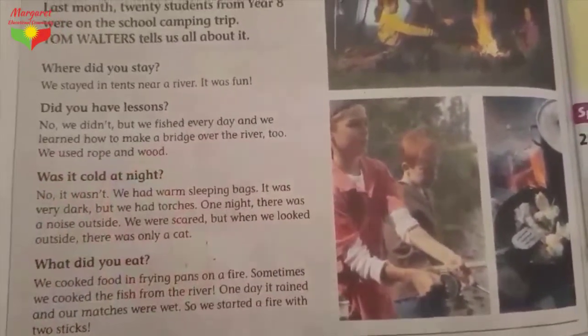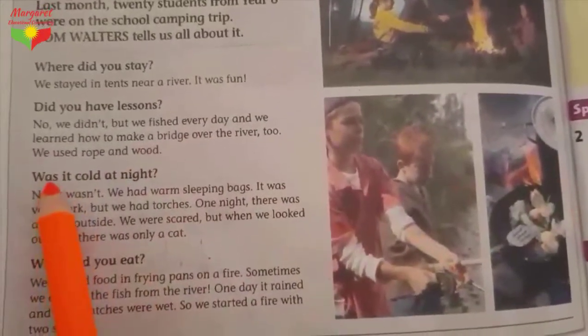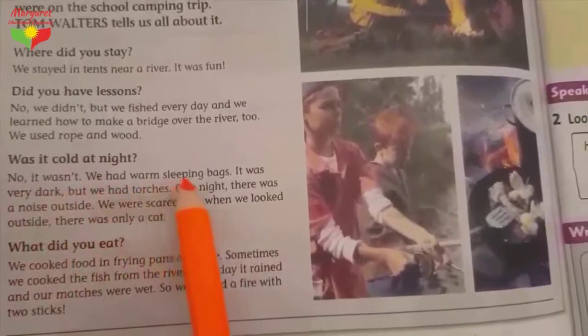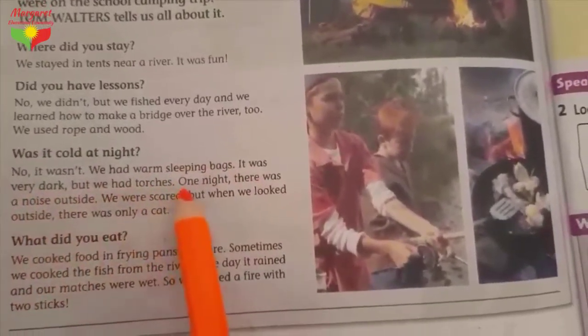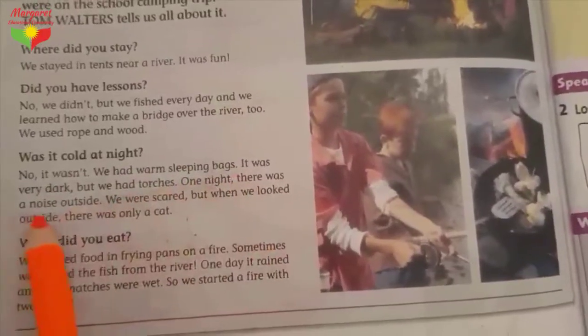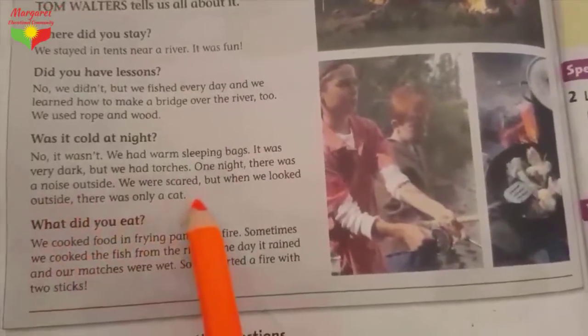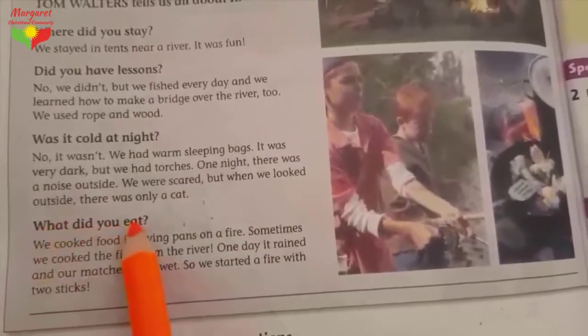Is it clear? The third question, was it cold at night? No, it wasn't. We had warm sleeping bags. It was very dark, but we had torches. One night there was a noise outside. We were scared, but when we looked outside there was only a cat. You see? It's so enjoyable. The last question, what did you eat?